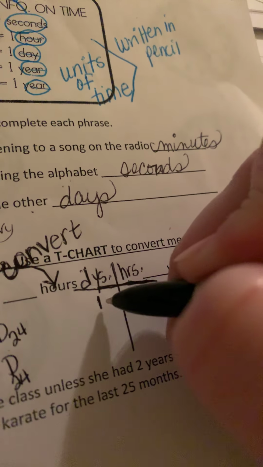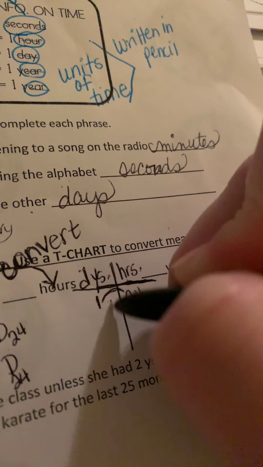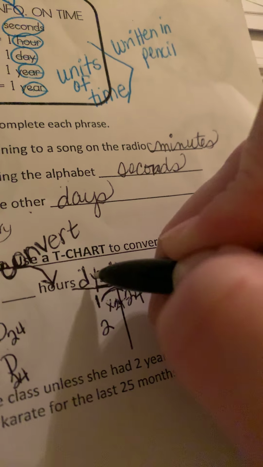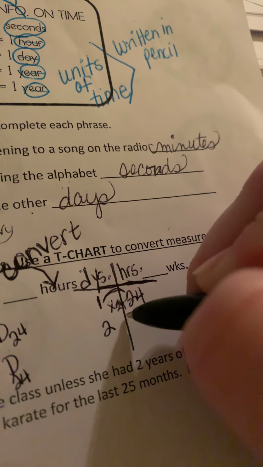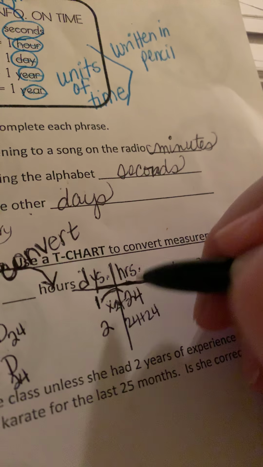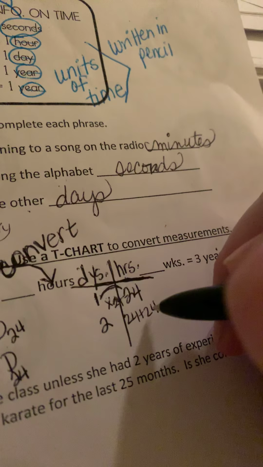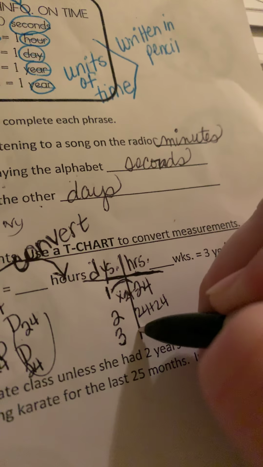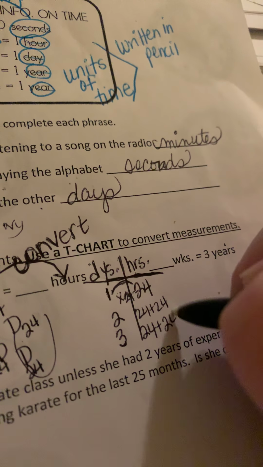So 1 day is one group of 24. 2 days would be like 2 24s, right? Because 1 day is 1 24. 2 days is 2 24s. And 3 days would be 3 24s, right?